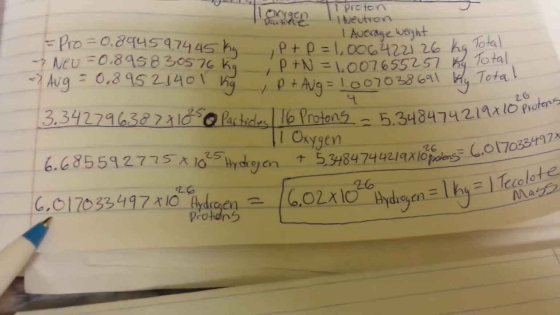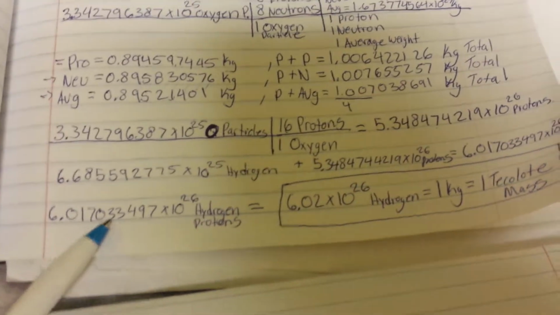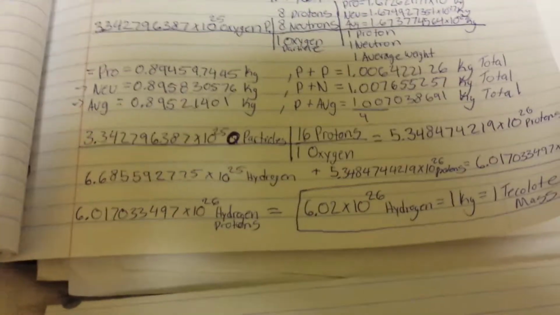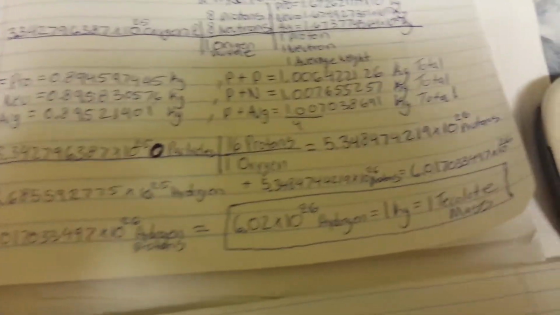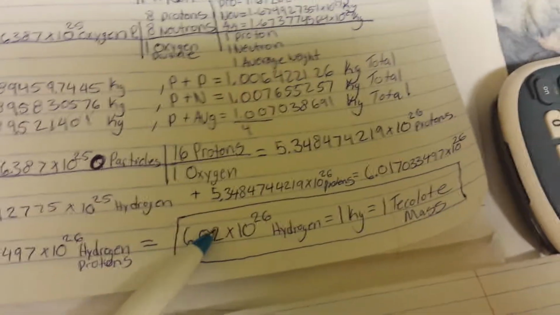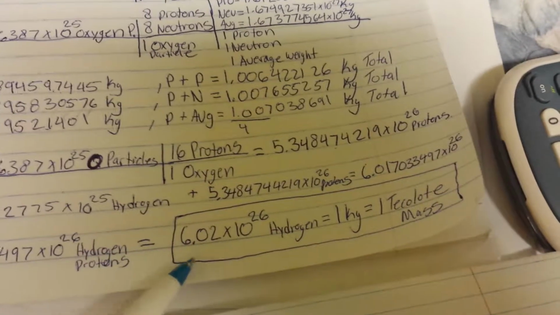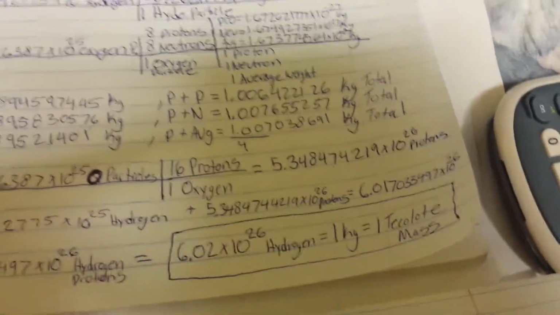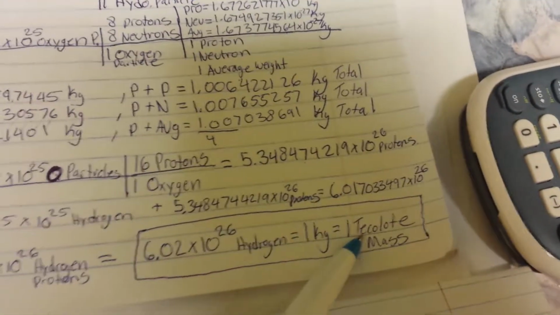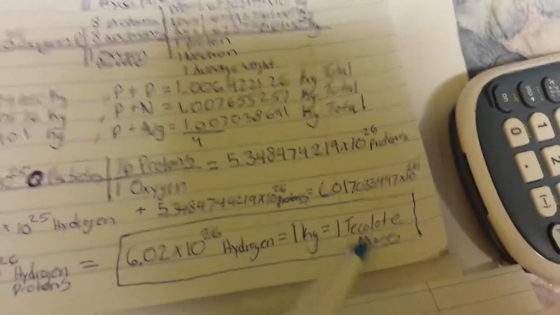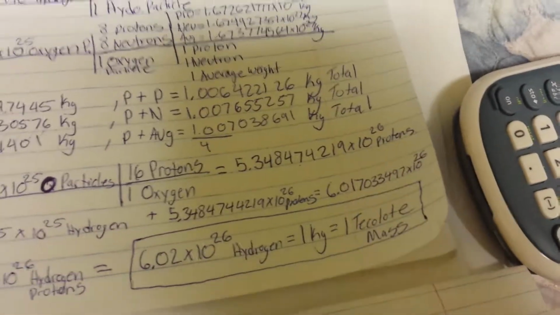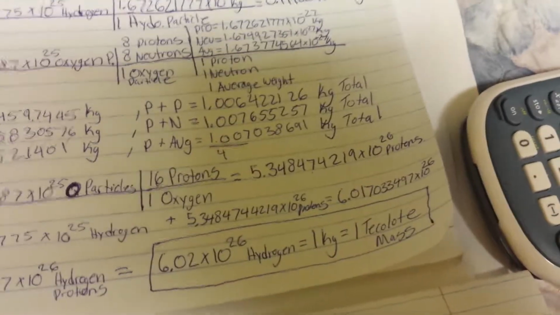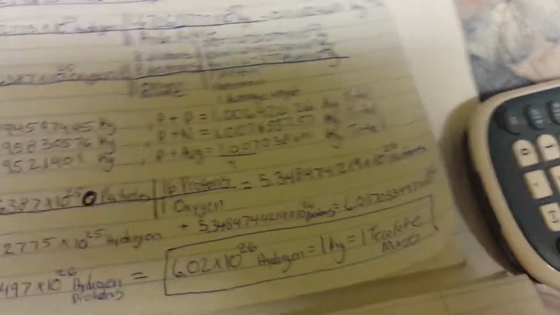So we got the 6.017 times 10 to the 26 hydrogens. Since we're rounding off to 3 sig figs, so it's 6.02 times 10 to the 26 hydrogens is equal to 1 kilogram, or 1 T mass, or tecolote mass. And so this is our standard measurements.